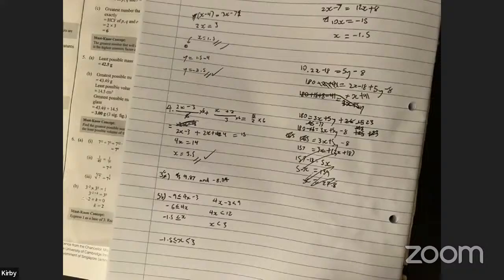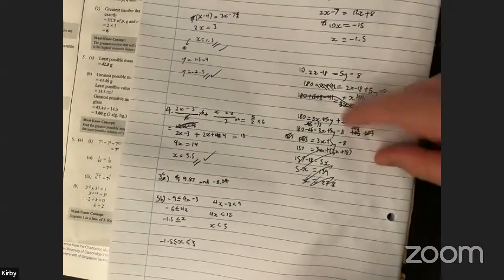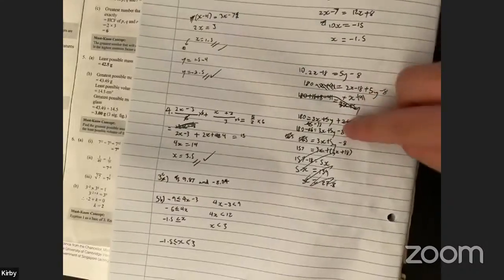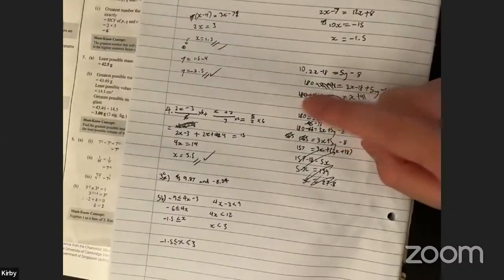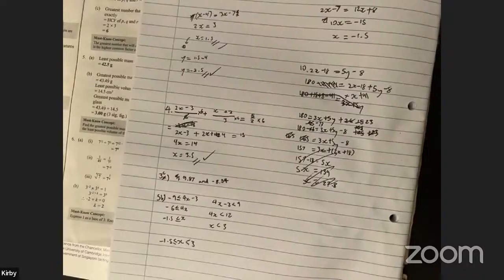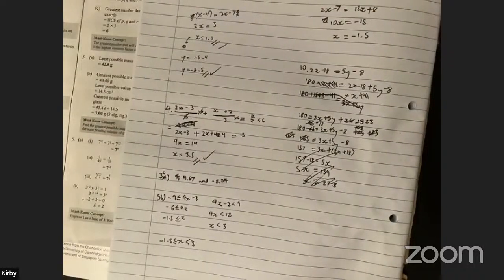Hey Kirby, let me ask you something. Where did this minus 8 come from? I don't know. I just tried to manipulate it. So I tried to put an extra 8 on the other side. Oh, because you're trying to make it the same. Okay, I understand your goal.